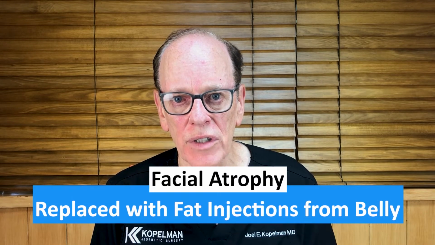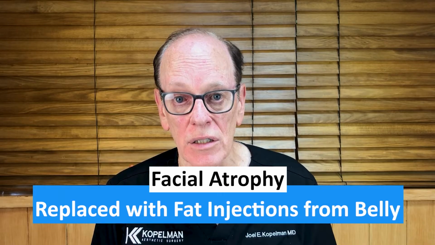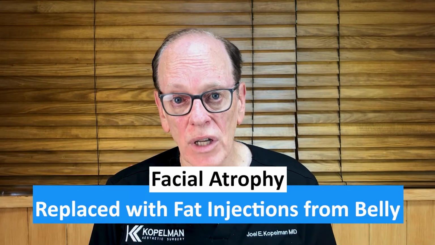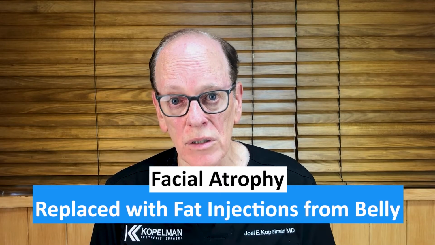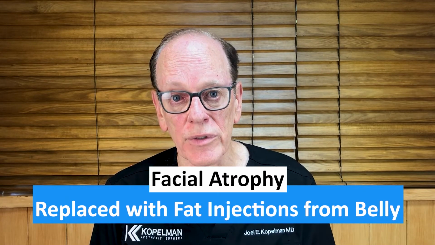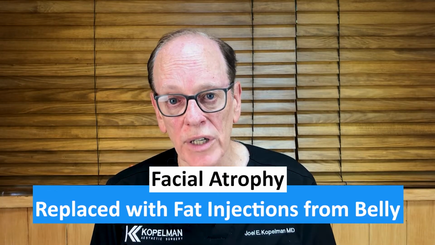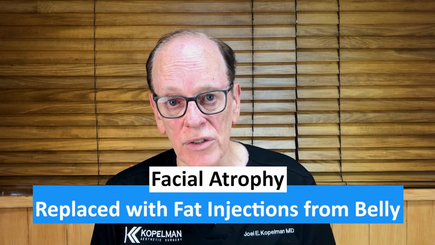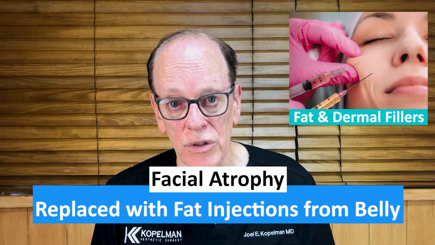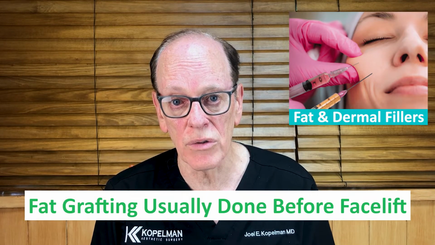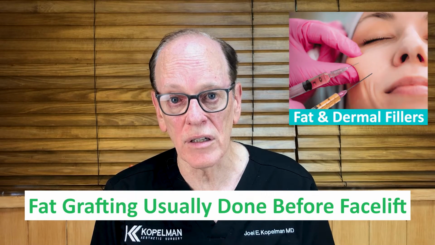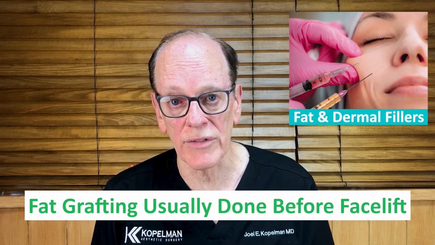In order to address facial atrophy, which can occur progressively in some patients, and some people get it even at a young age, you need to have additional volume added to your face, which means we need to remove fat from your belly or your hip and transfer that fat to the face by injection at the time of the surgery. Usually that fat grafting is done prior to doing the facelift, and then the facelift is performed immediately afterwards.